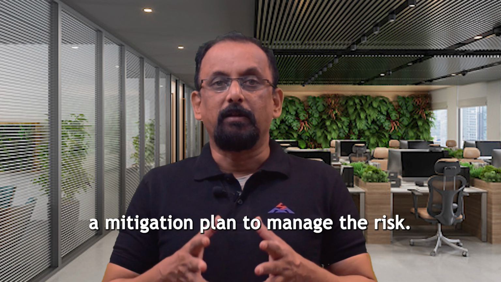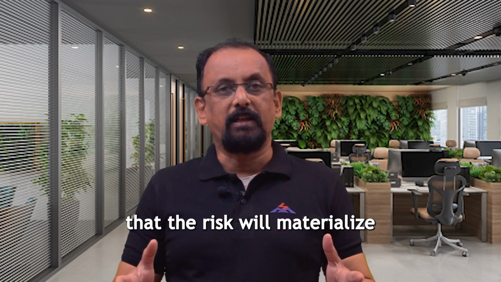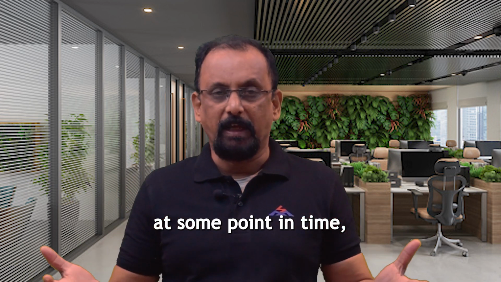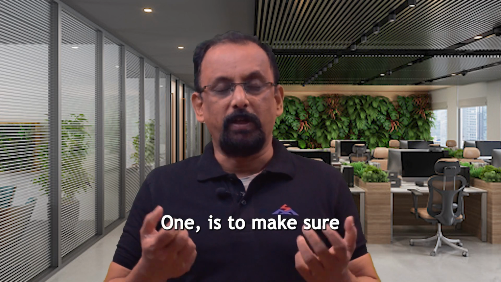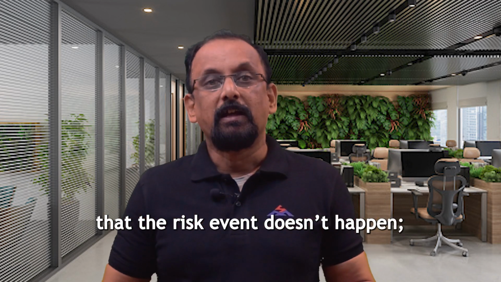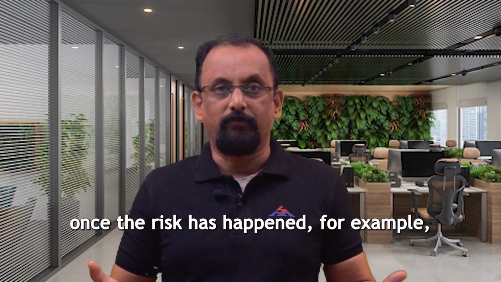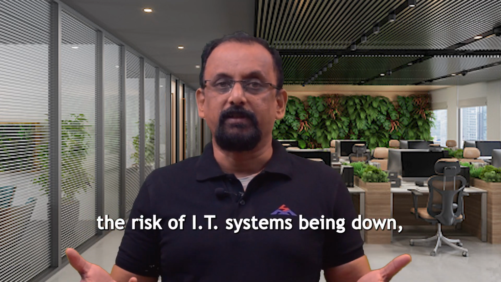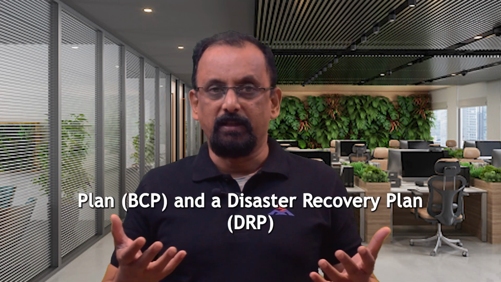You have to design a mitigation plan to manage the risk, because it is possible that the risk will materialize at some point in time, howsoever low the probability. So how do you mitigate against that? One is to make sure the risk event doesn't happen. The other is to manage the risk once the risk has happened. For example, the risk of IT systems being down, in which case typically there is a business continuity plan and a disaster recovery plan which has to kick in.